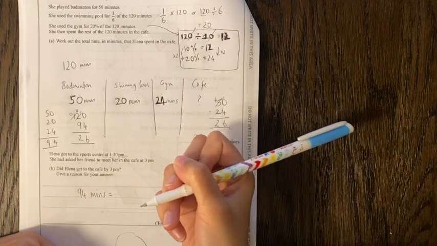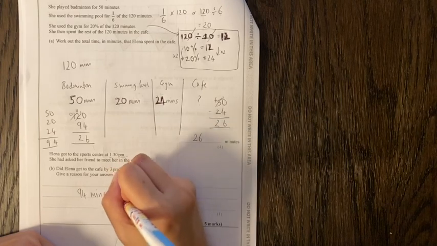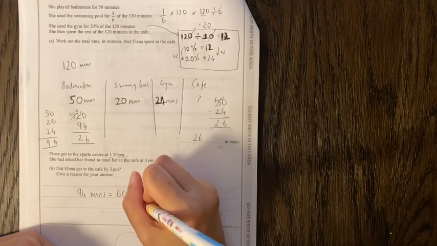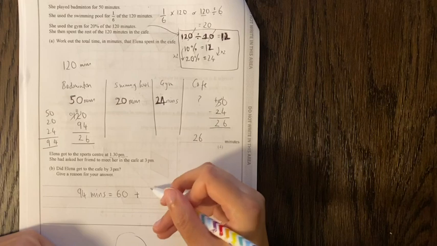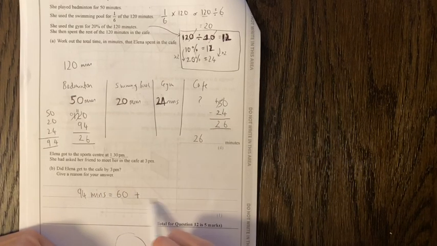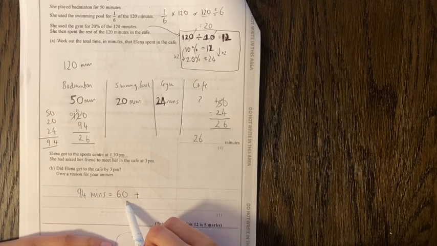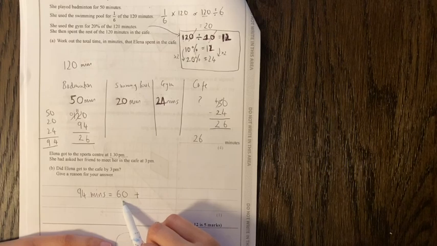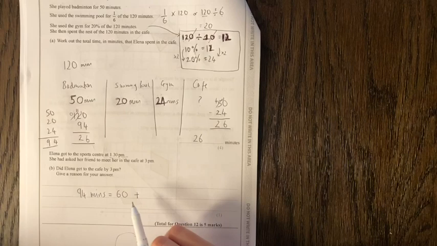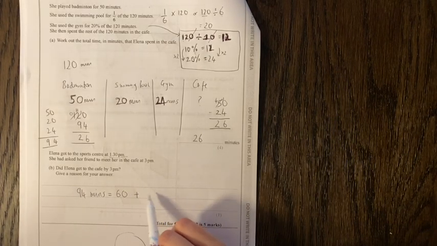Well, we know that 1 hour equals 60 minutes. So we know that 94 equals 60 plus, I can't fit another 60 in, because then I would go over 94, but what's the remainder? So this is again a bit of calculation. You can either subtract, or you can just work it out in your head by counting up. So let's count up. 60 plus something is 94.